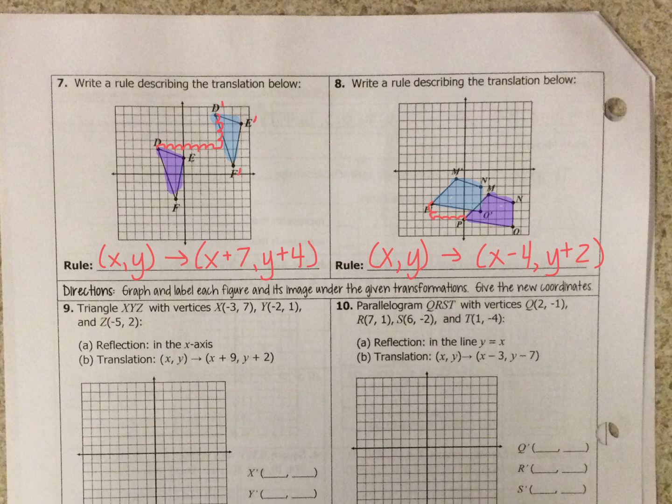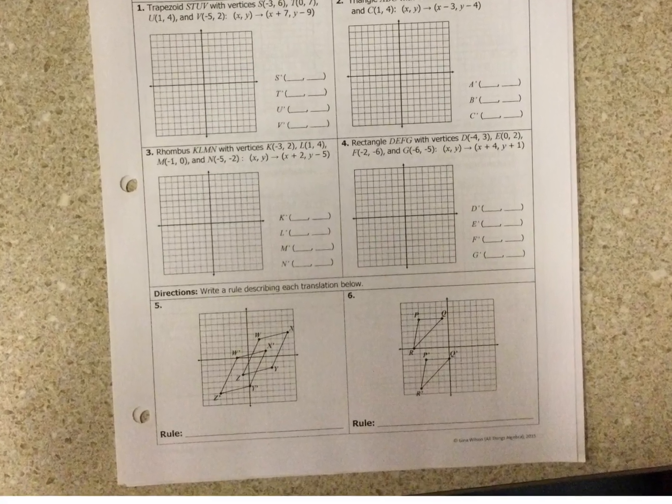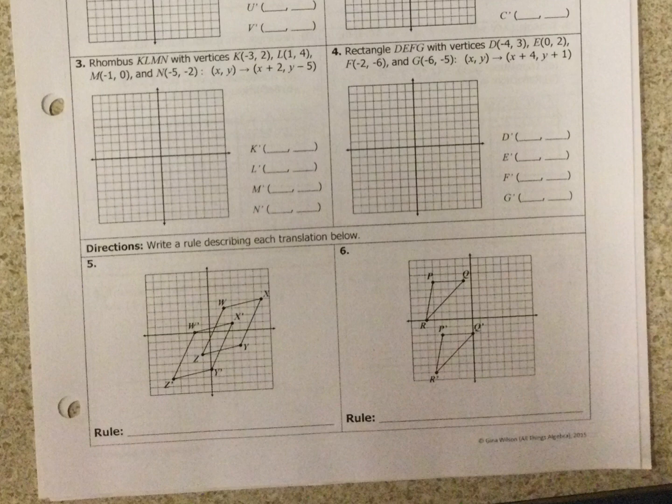Okay, I need you to flip over to page 3. And on this page, I need you to do number 5 and number 6. And it's just what I just showed you. Your original picture on both of these, this is the original, and this is the original.